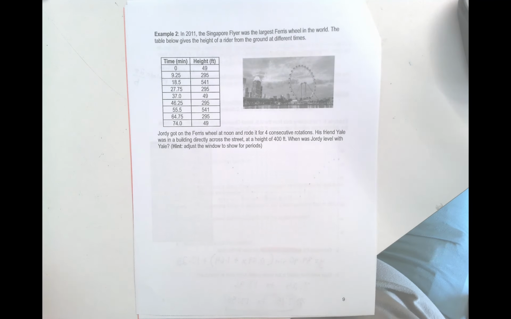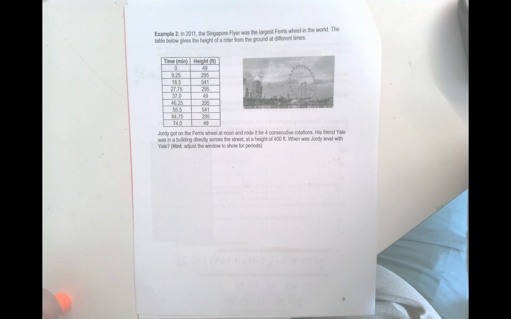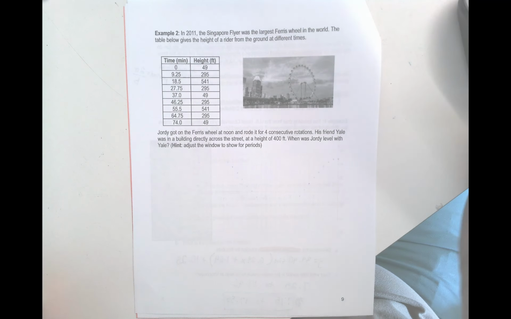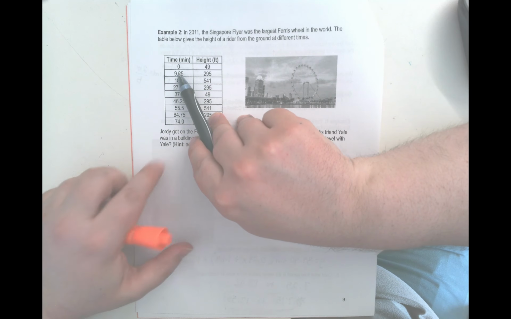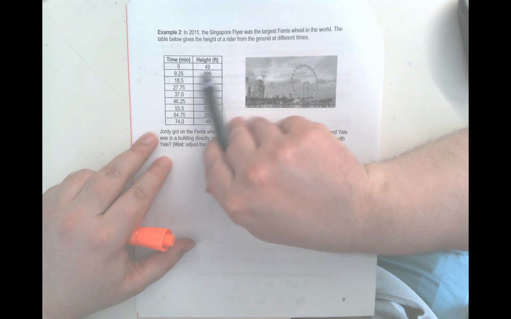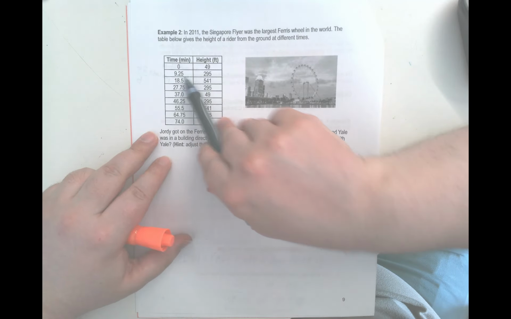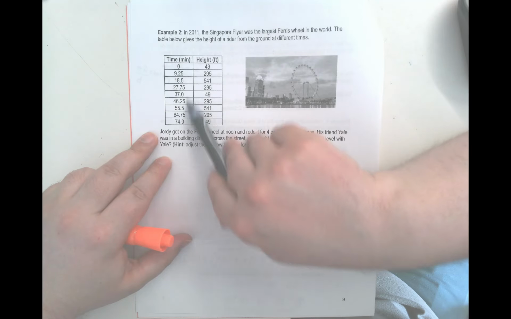Example number 2 says, in 2011, the Singapore Flyer was the largest Ferris wheel in the world. We have a table here that gives the height of a rider from the ground at different times. So when they started keeping track of the time, it was at 49 feet. And then after 9.25 minutes, it was at 295, blah, blah, blah. You can see the rest of the data here.